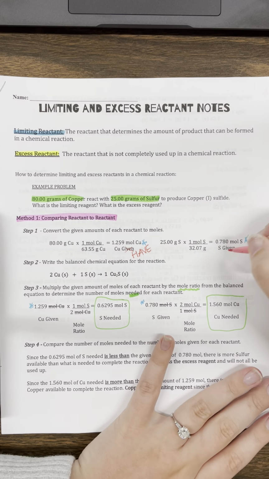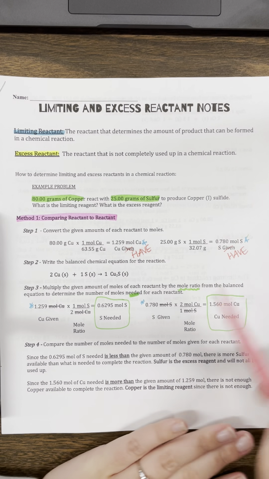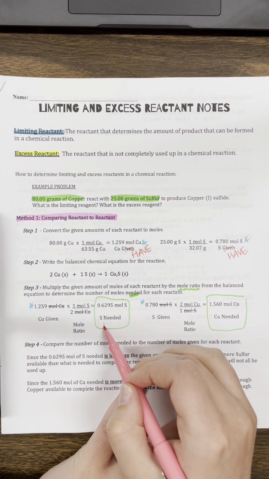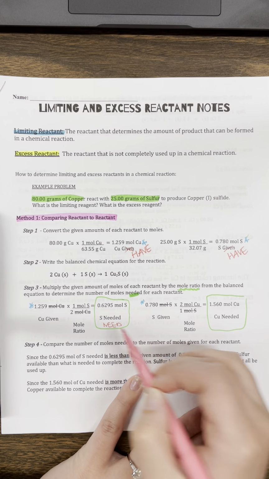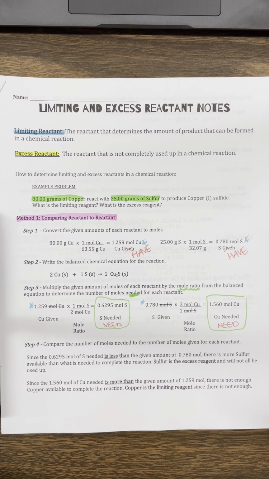It's given to us, we have it. This down here is what we need. So the question is, do we have enough? If we have enough, then that is not limiting. If we do not have enough, that limits how much we can make.